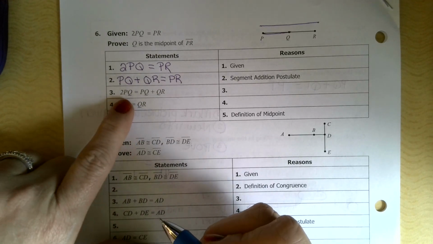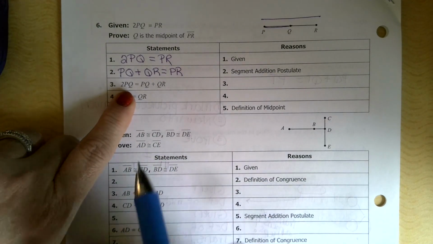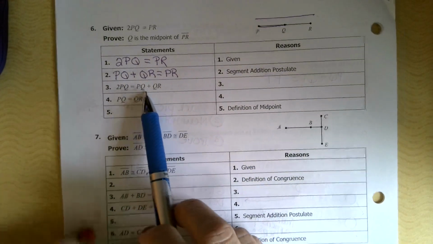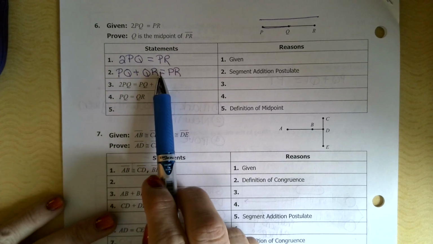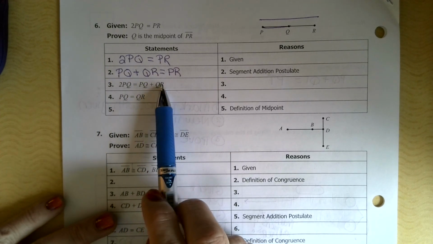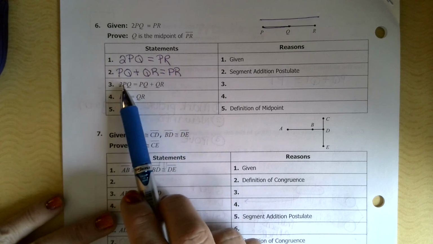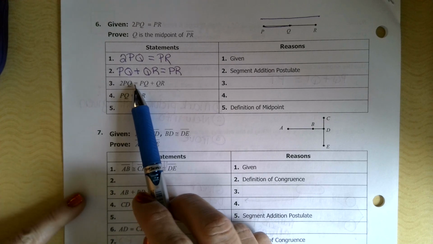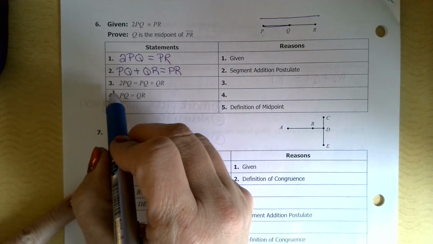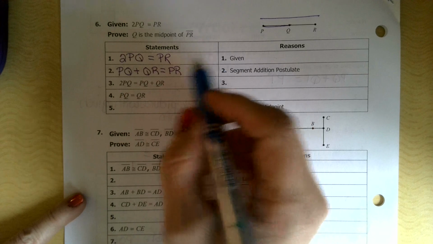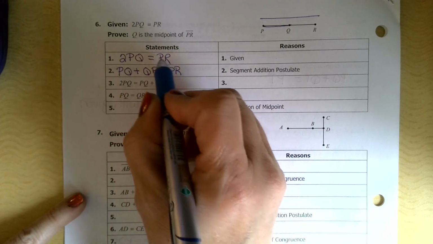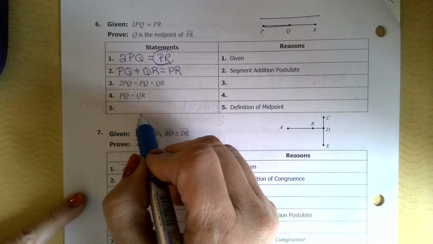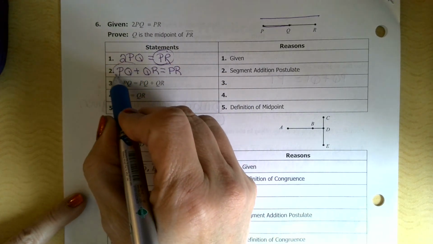Okay, now look what's happening here. We have changed, let's see what's happening. PQ plus QR is right here. PQ plus QR and PR equals 2 of these. So I want you to think about this as they are taking out this and replacing it with this.